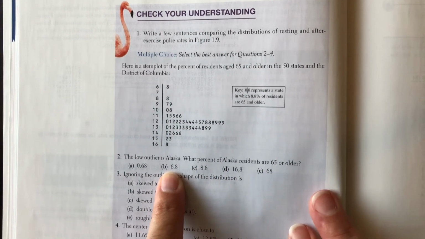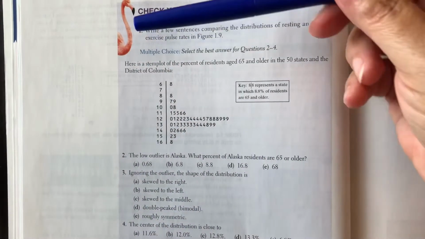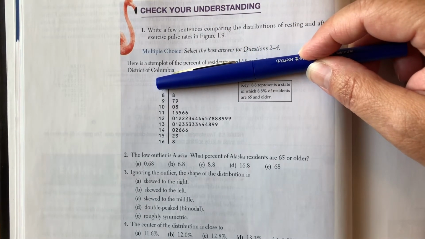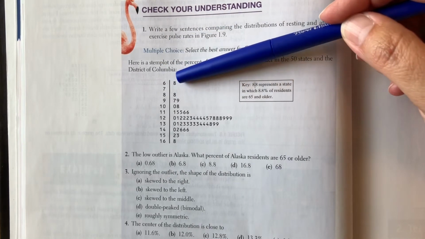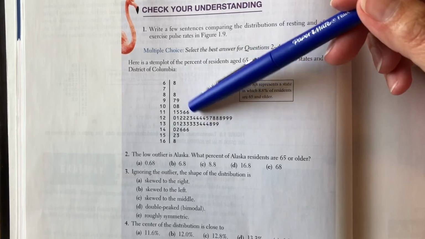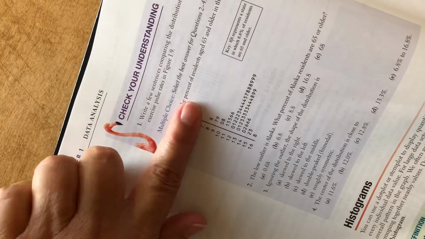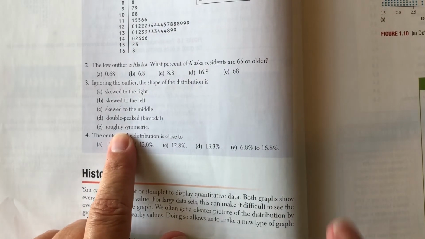So there we go, that's B. Ignoring the outlier, so we'll ignore him. And don't ignore the outlier unless you're told to. The shape of the distribution is what? Well, if I ignore the outlier, it does look roughly symmetrical. If I had the outlier there, I would have said slightly skewed left, because you're always going to think about it from lower to higher. But without the outlier, I would definitely say roughly symmetrical. So I would say E.